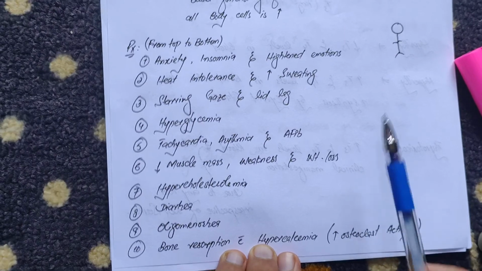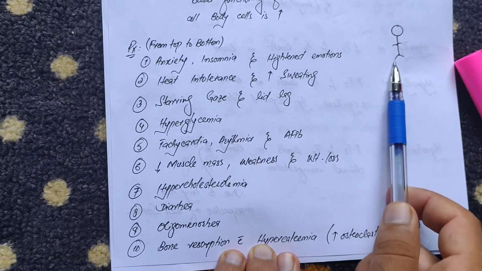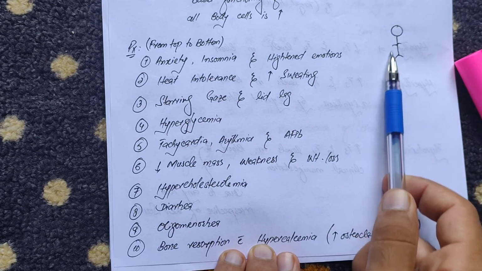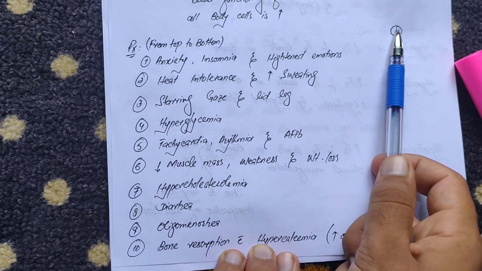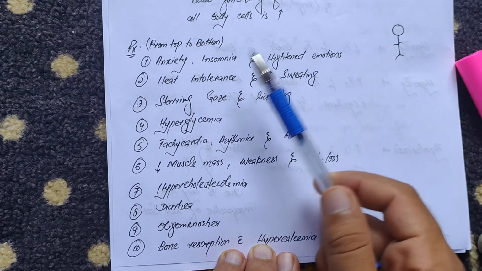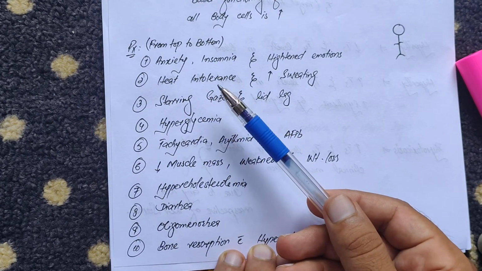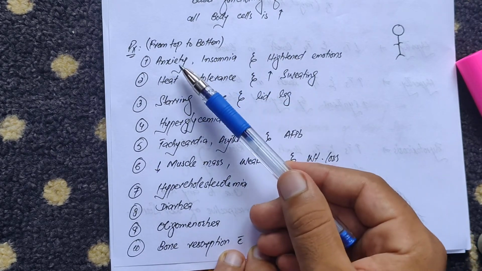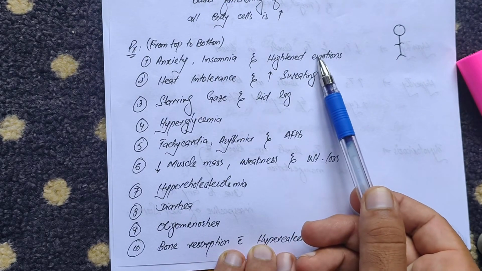So you just have to remember the manifestations of hyperthyroidism right from the start, from the top, and go all the way down. First of all, you see at the head, the CNS. In the CNS, all the functions will increase. So the patient will have anxiety, insomnia, and heightened emotion.